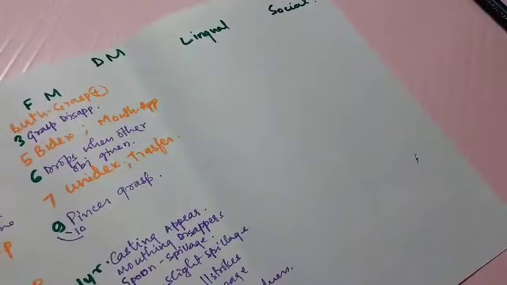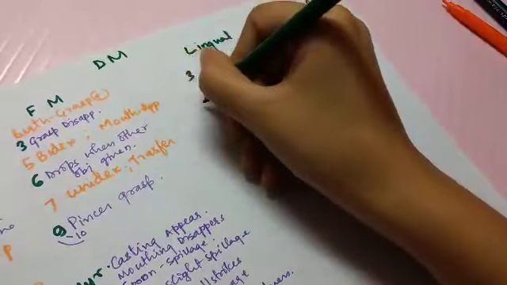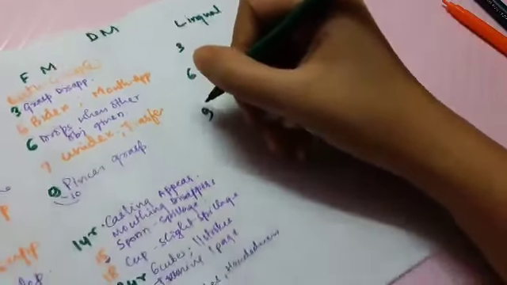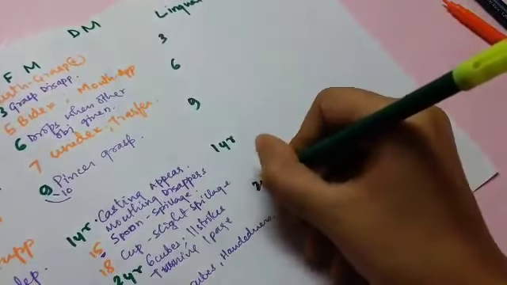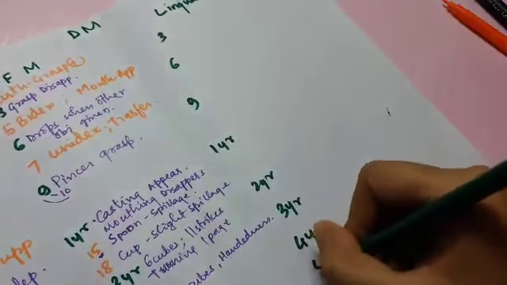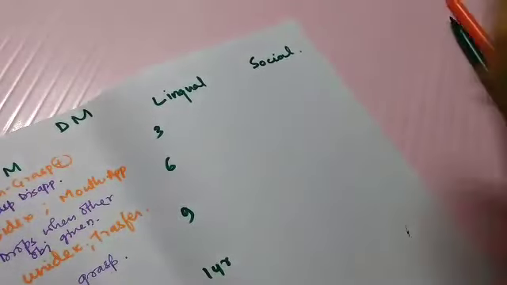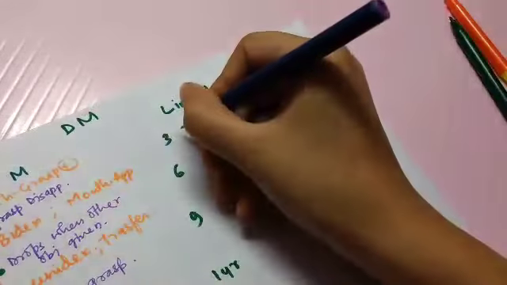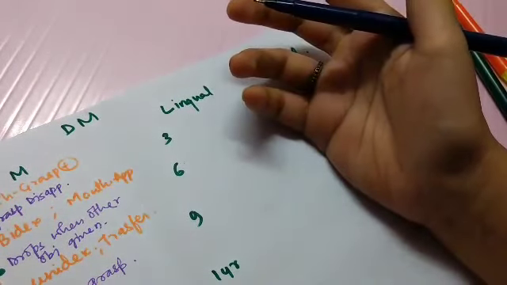The lingual milestones, again do the same thing: 3, 6, 9 and 1 year, and then 2 years, 3 years, 4 years, and 5 years. With 3, imagine a 3-month-old child.